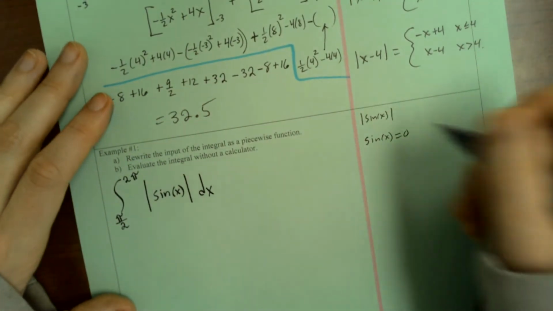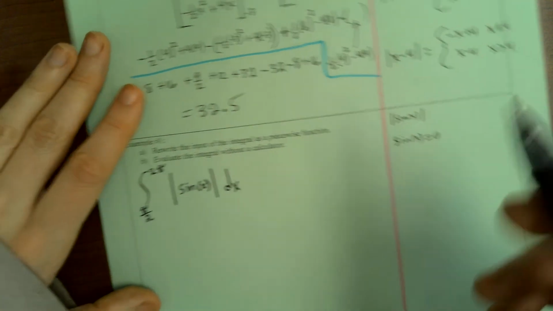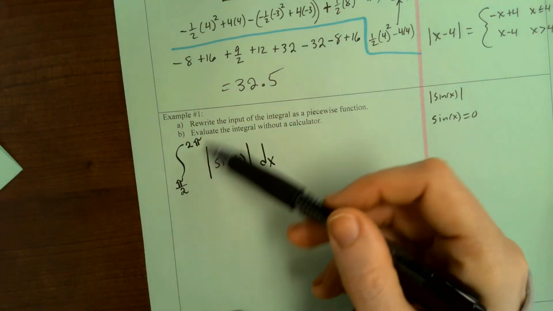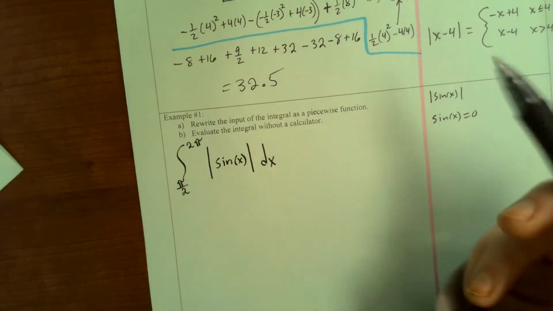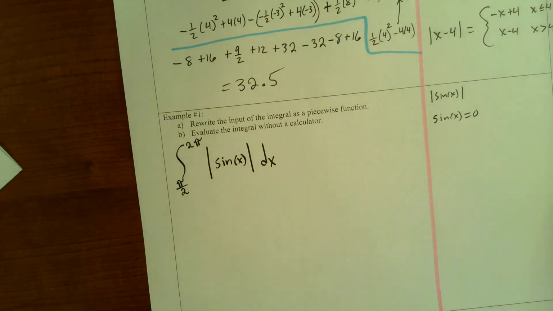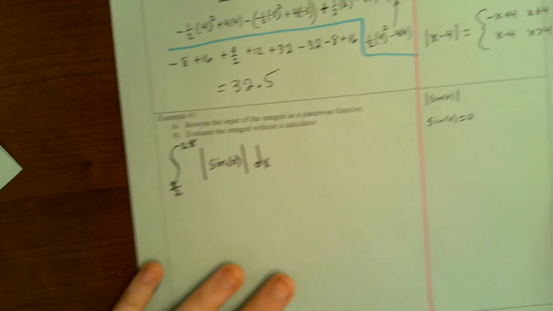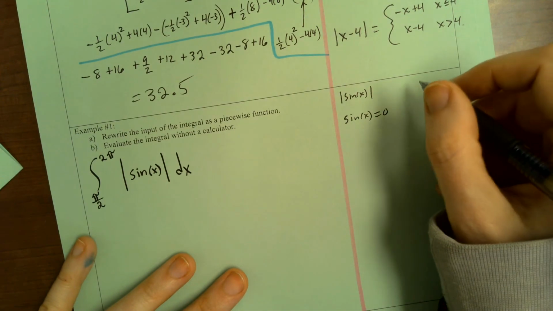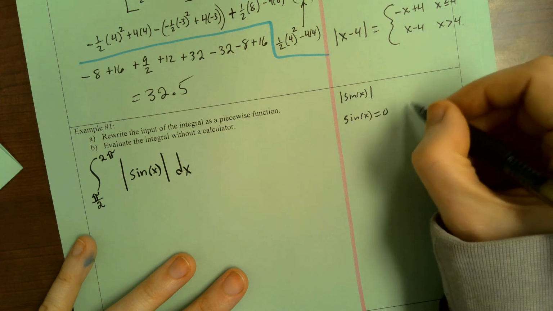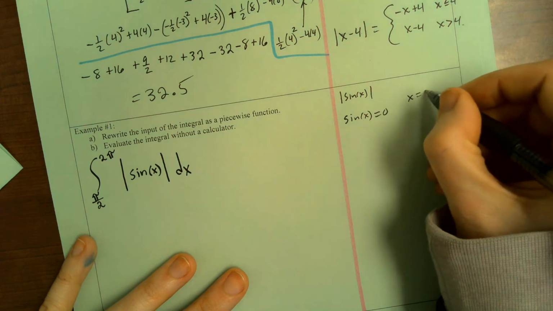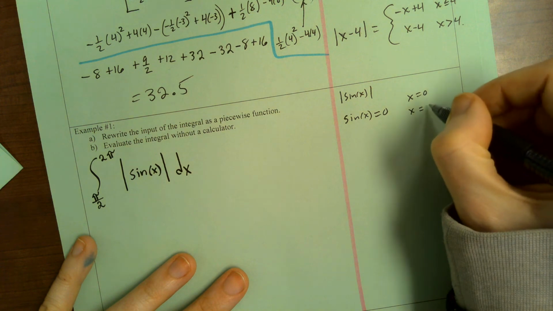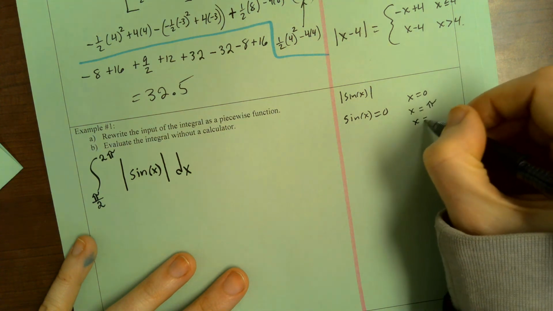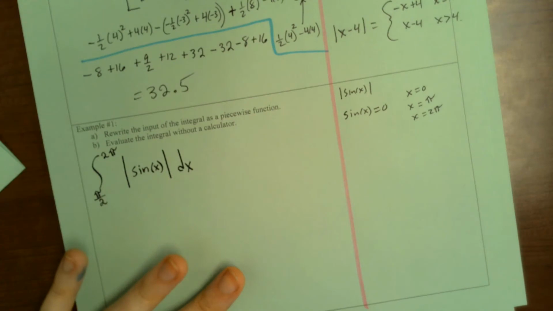So it's only the numbers within this interval that we care about, I guess. All right, I guess I'll use all of them. So x equals 0, x equals pi, x equals 2 pi.